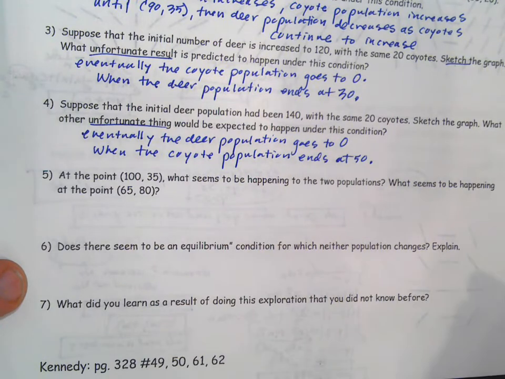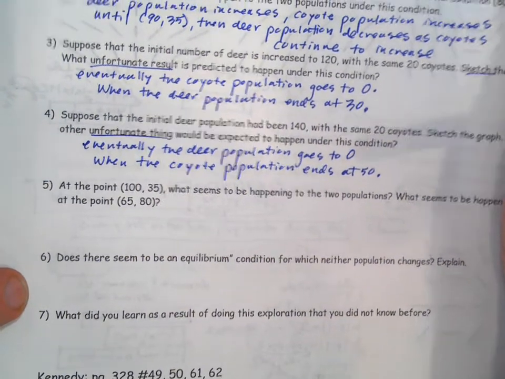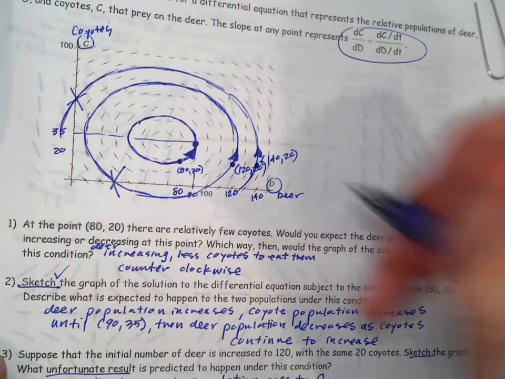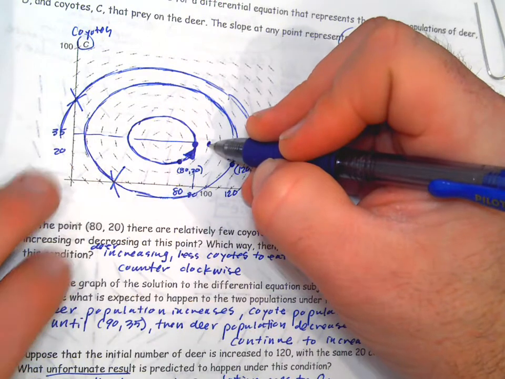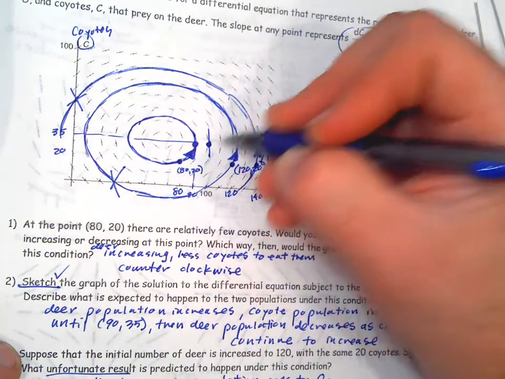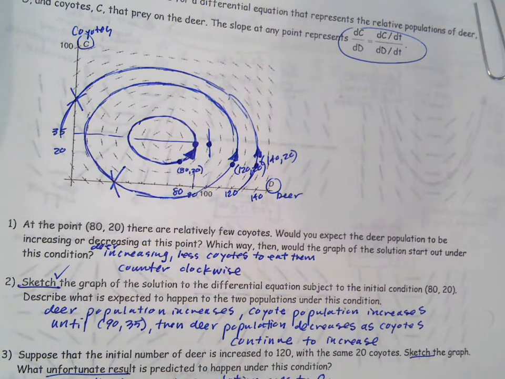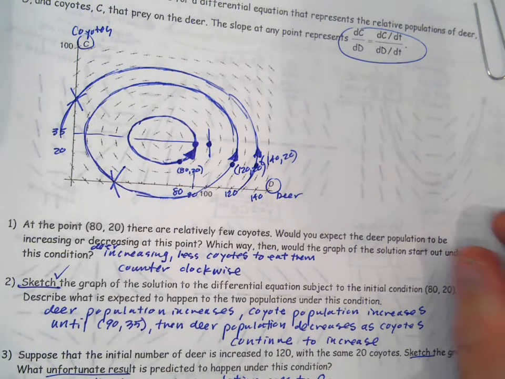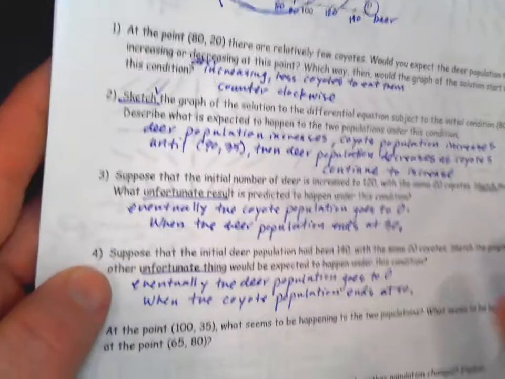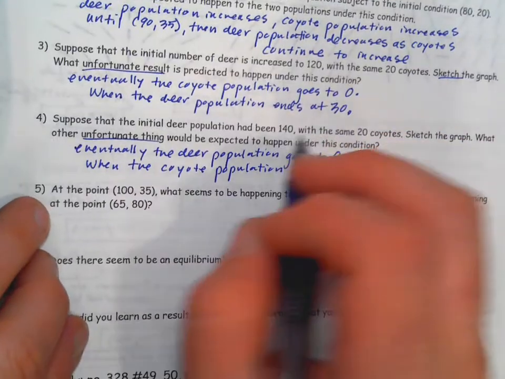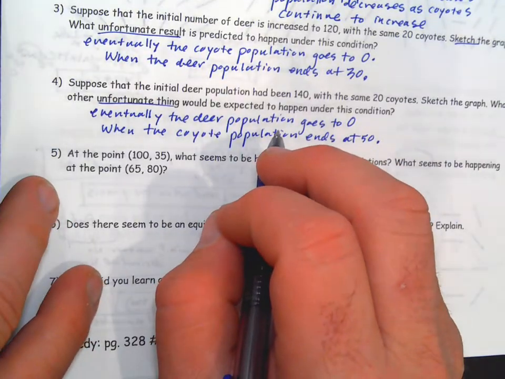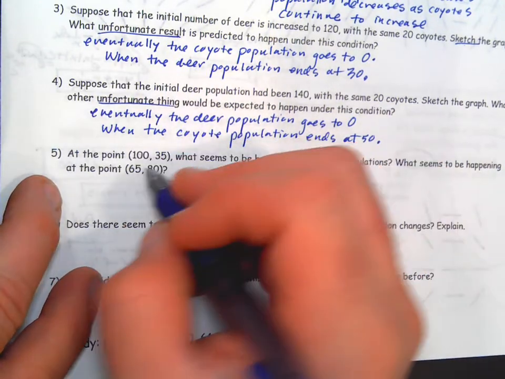At 135, what seems to be happening in the two populations? What seems to be happening at 65, 80? So 135 was like right here. And it looks like deer have stopped increasing at their turning point, and the coyote population is on a super fast growth rate, or their biggest growth rate, maybe we could say.